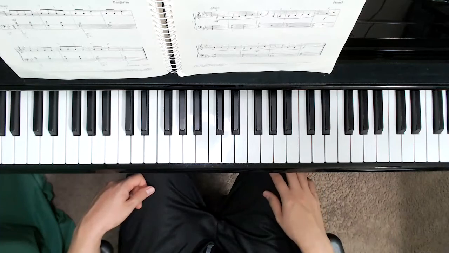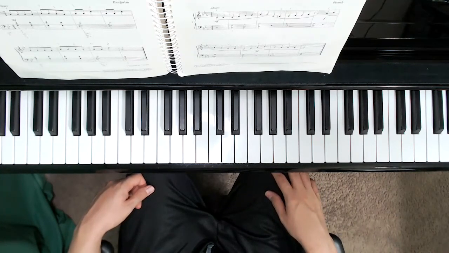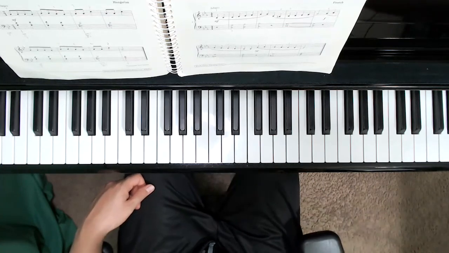All right, so these are the first two pages, or pages 116 and 117. Be able to play these well, and we will see you at next lesson.